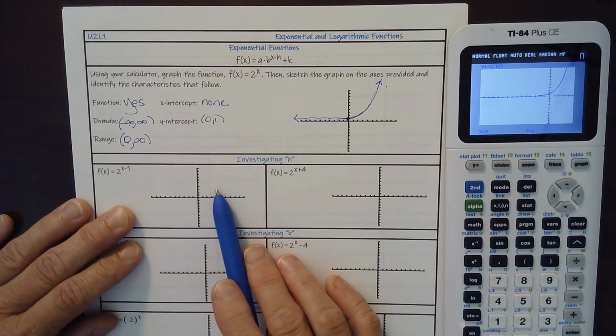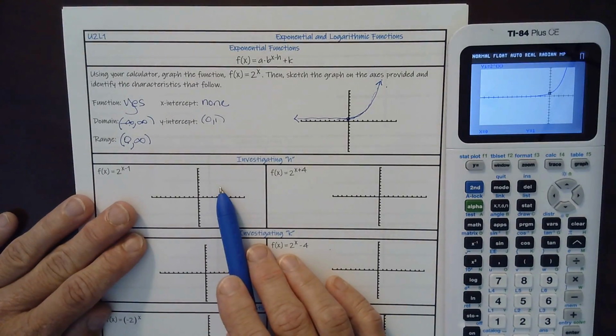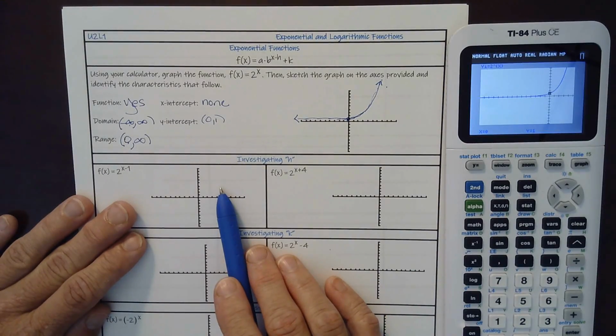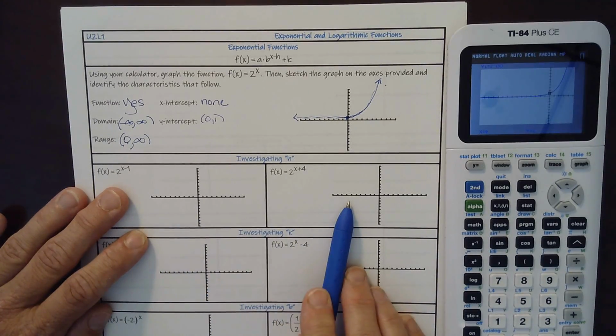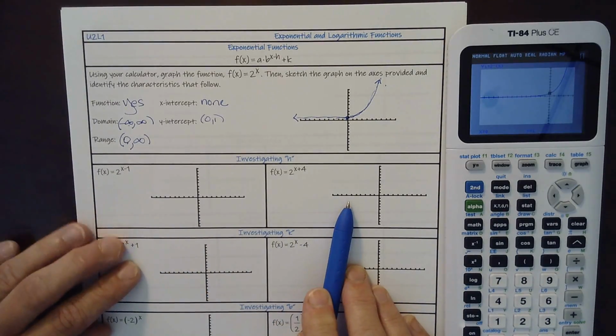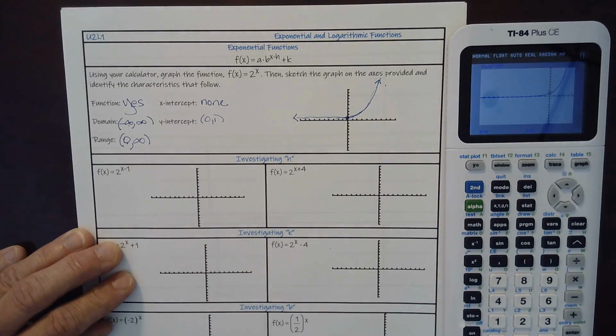Go ahead and stop the video for just a moment, and on your calculator, graph those two, sketch the graphs, and determine if the graphs behave the way you thought they might behave. So go ahead and hit pause, and then once you get those graphs, you can resume the video.